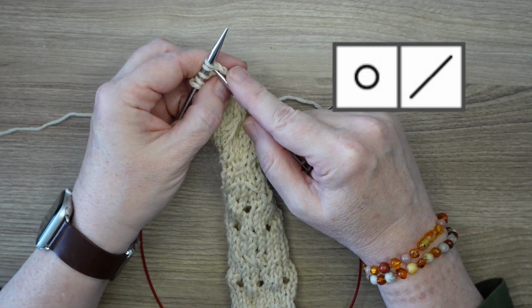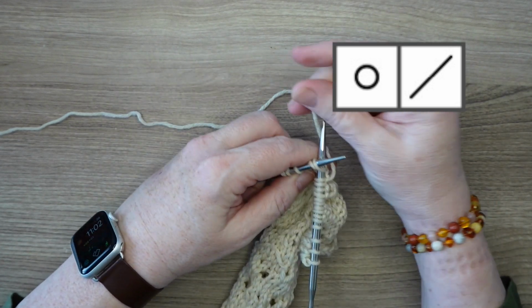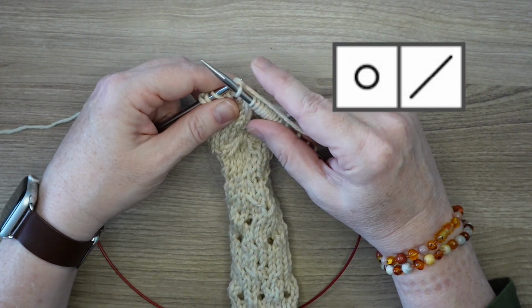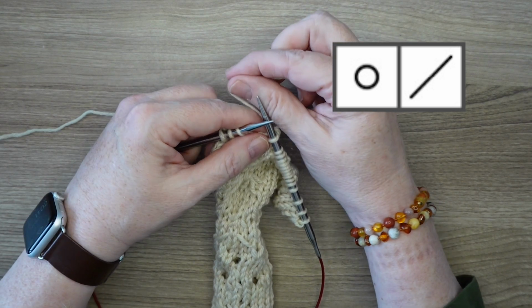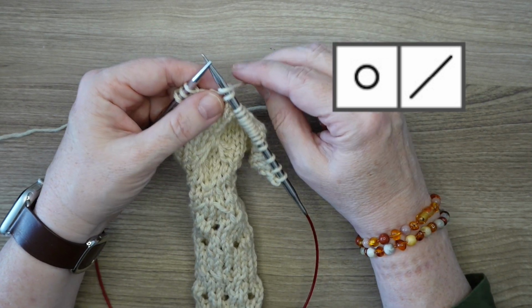One more time, the next 2 stitches you treat as one, and then you bring your working yarn in between and up and over your needle.